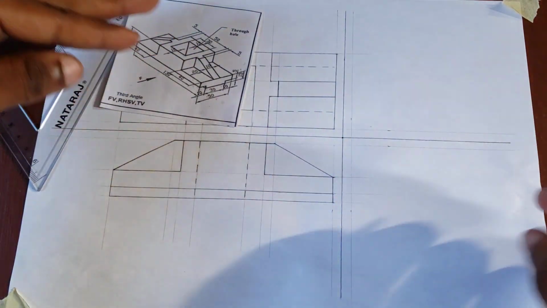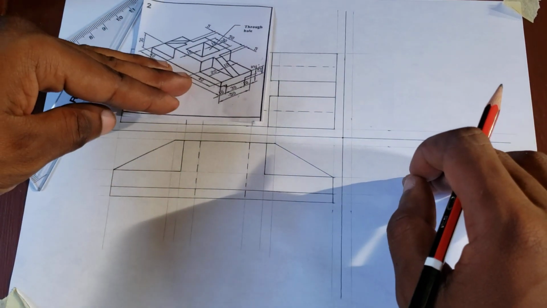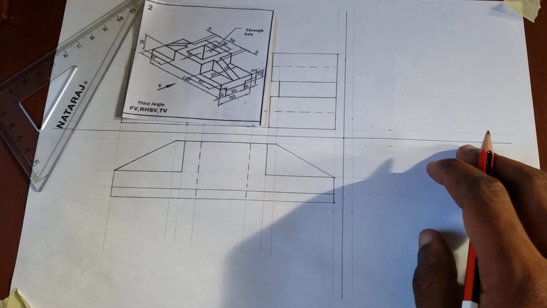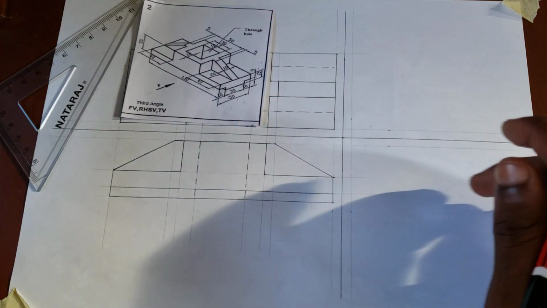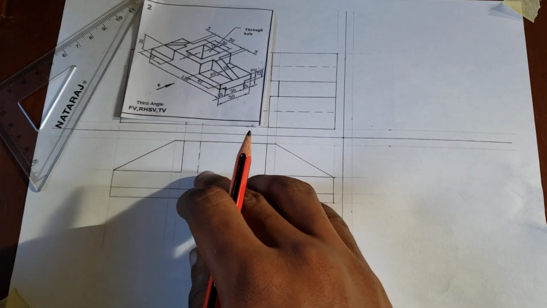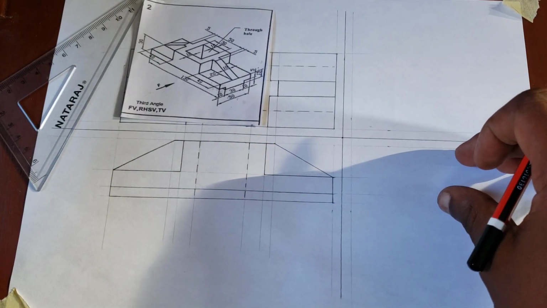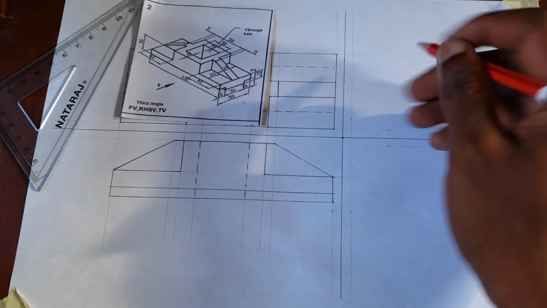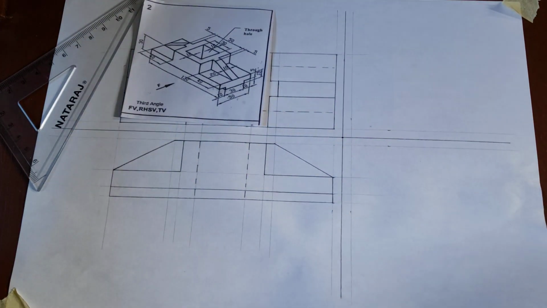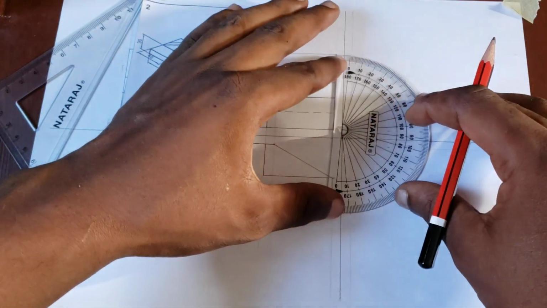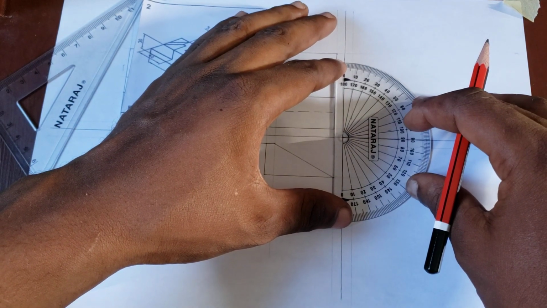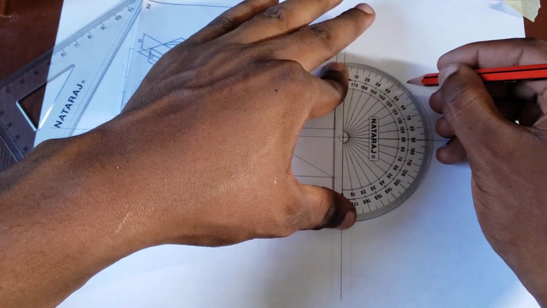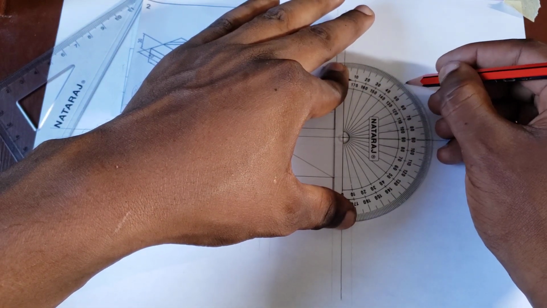Now let's come to draw the side view at this side. Okay, now in order to draw our side view easily, we need to prolong our dimensions. At the front view we need to shift our dimensions here, and in our top view we need to draw an angle of 45 degrees here in order to shift our dimensions. So we measure an angle of 45 degrees, 45.